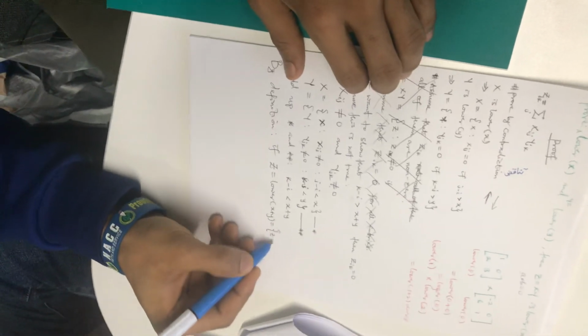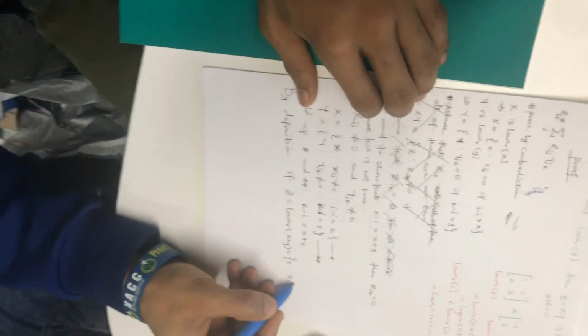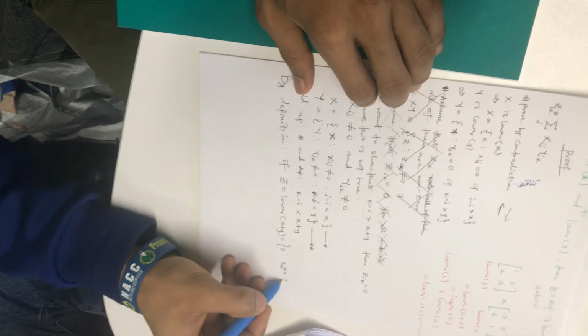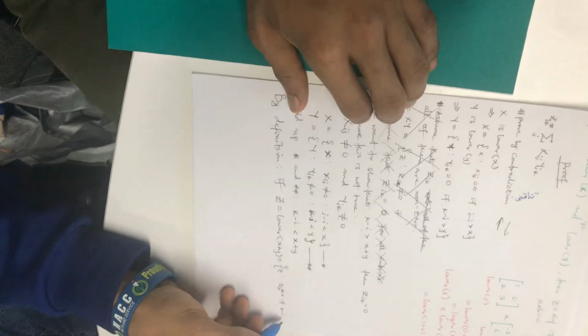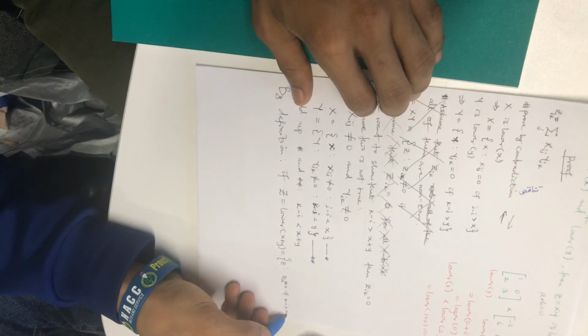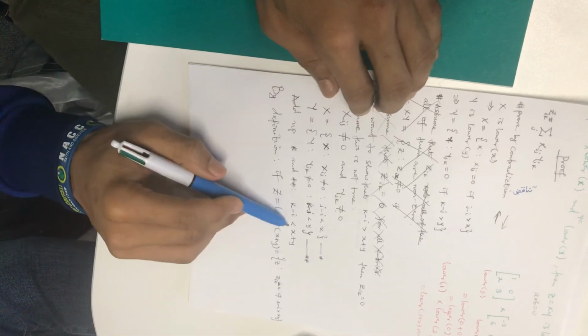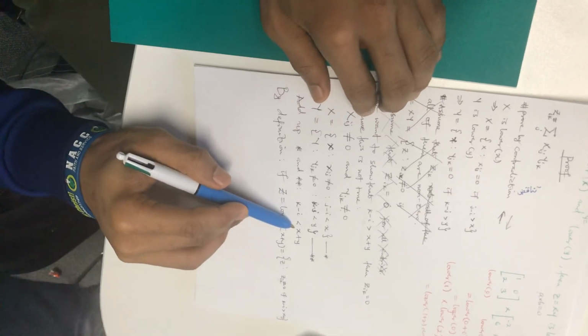It will be that z of ik is 0 if k minus i is greater than x plus y, right? This is by definition. But now what are we getting? k minus i is less than x plus y, which is a contradiction.